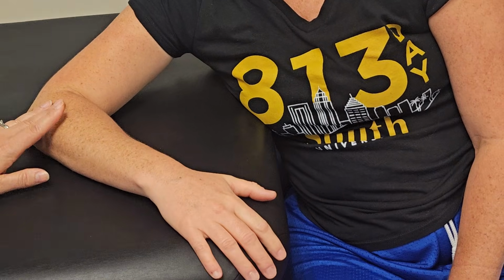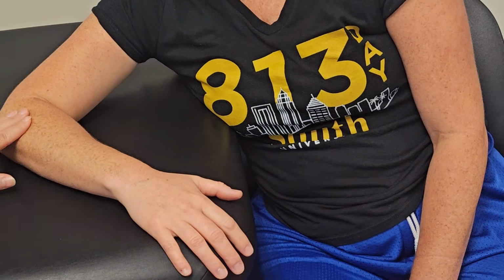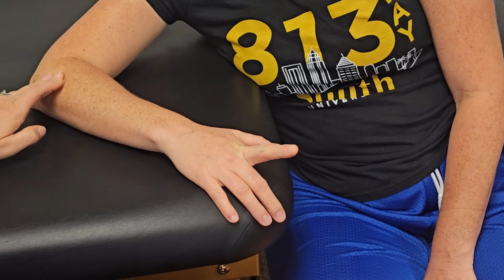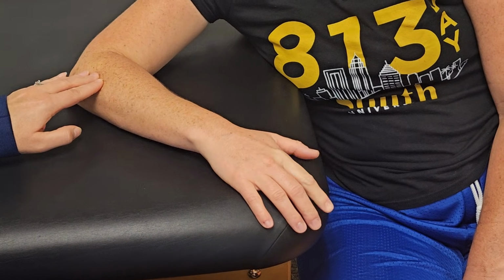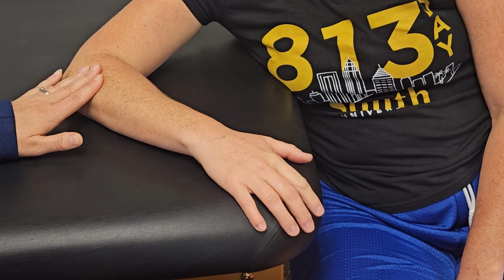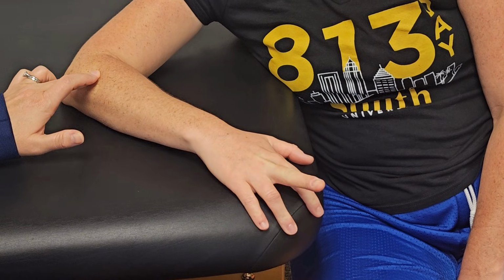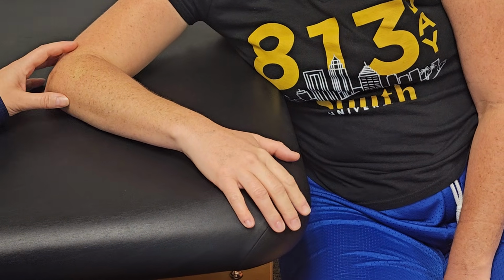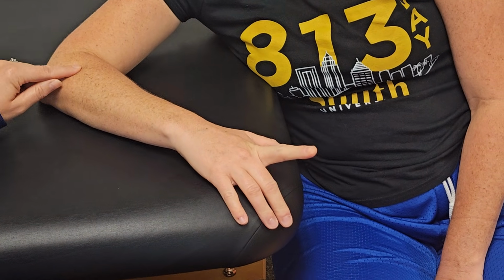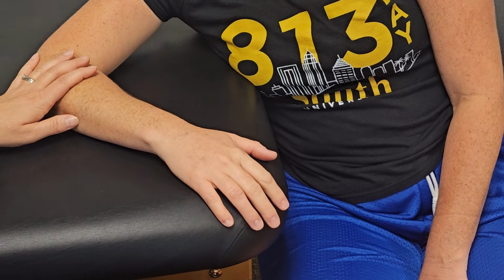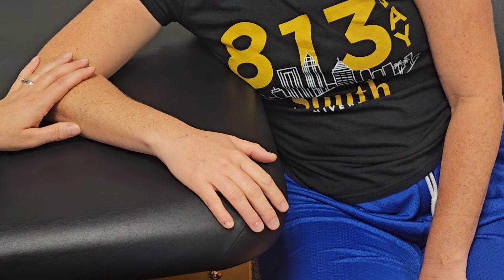So now that my fingers are over where those muscle bellies are, I'm going to ask my patient, go ahead and lift up your index finger. When she does that, I'm going to find where there's more contraction. That's going to be the longus. And then go ahead and lift up your middle finger, and that's going to be the brevis. So middle finger, and then go ahead and do the longus. Sometimes you can even see them kind of popping out. Okay, that's the extensors. Let's do the extensor carpi ulnaris.